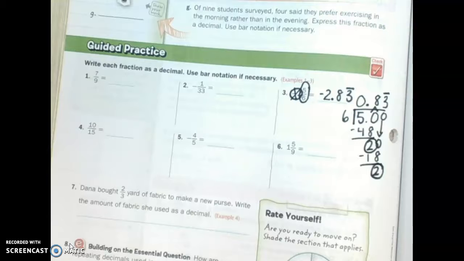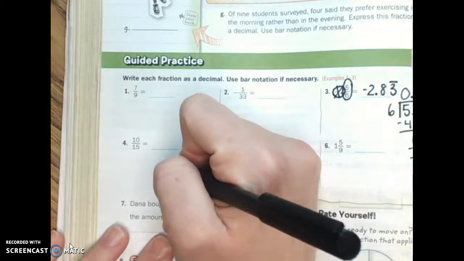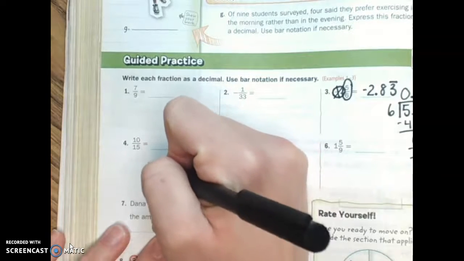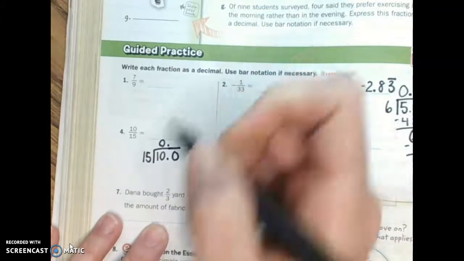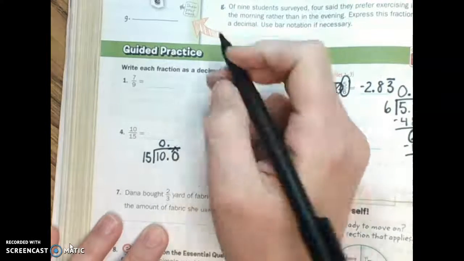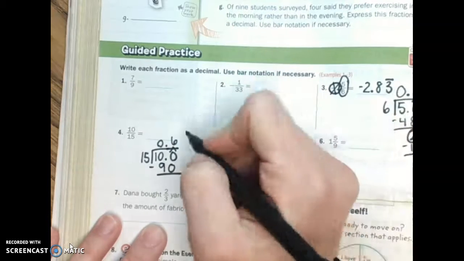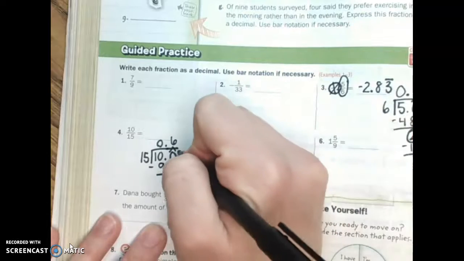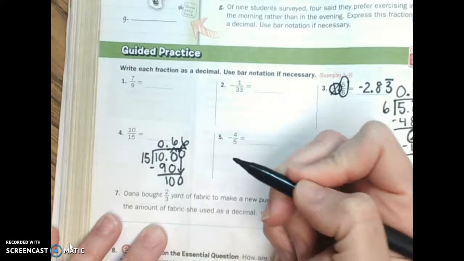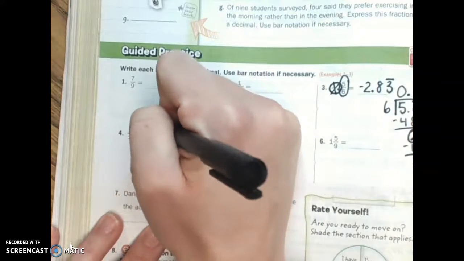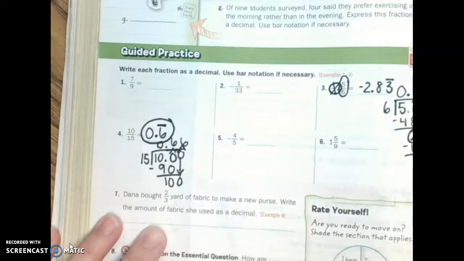Okay, let's see how you guys did on it. We have 10/15. So I'm going to do 10 divided by 15. 15 does not go into 1 or 0, so we have to put a decimal and annex the 0. 15 times 6, we get 90. When we do 100 minus 90, we get 10. If you need to, annex another 0 and drop it down, and you'll see that 15 goes into 100 6 times, so our 6 is repeating. So our answer is 0.6 with a bar notation over the 6, because the 6 is going to keep going on and on and on.